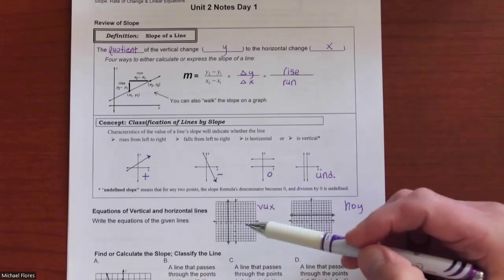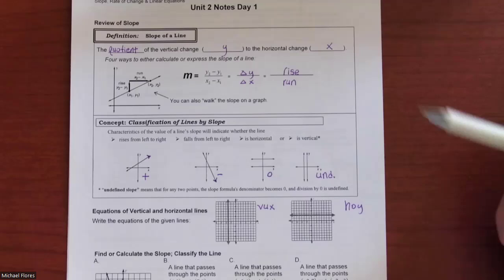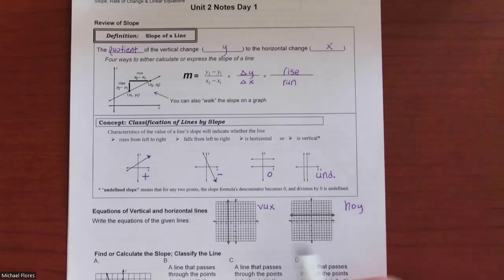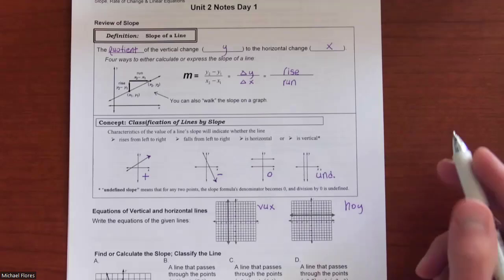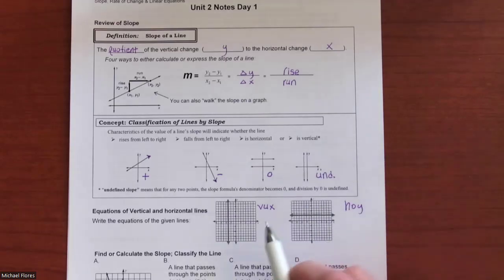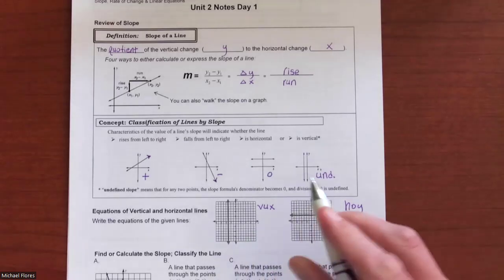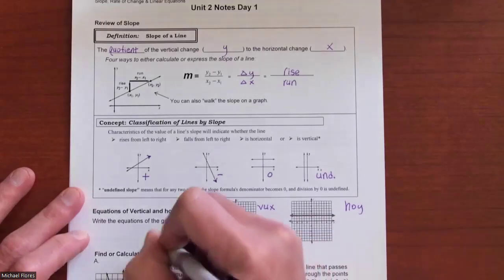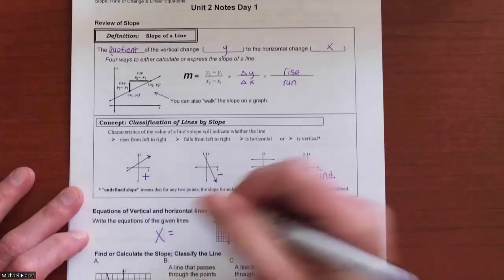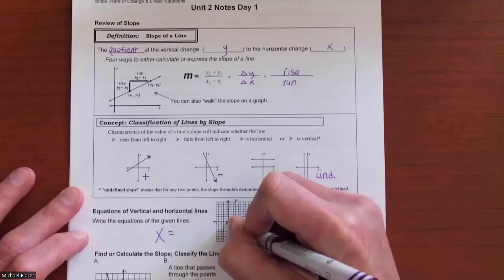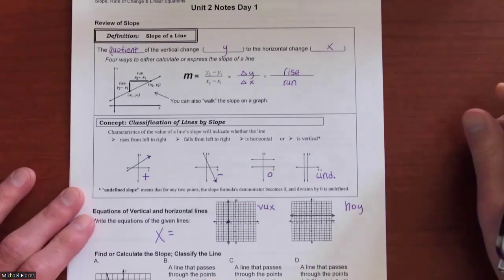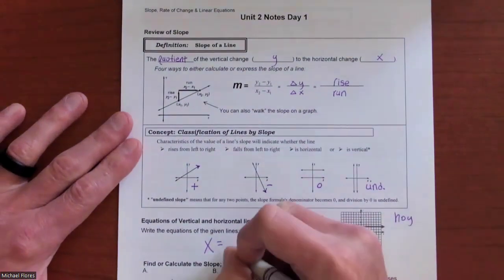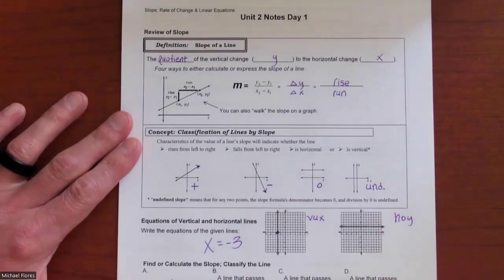Well, we have just gone over the fact that if this is vertical, then it's undefined. But in order to write the equation, this little word right here might help you. V stands for vertical. U stands for the fact that the slope is going to be undefined. And X tells you how to begin your equation. So the equation of this line is x equals, and then just take note of where it's going through the x-axis. That is really small. Give me a second. I'm going to have to move this closer to my face. Okay. It looks like it's going through the x-axis where x is -3.